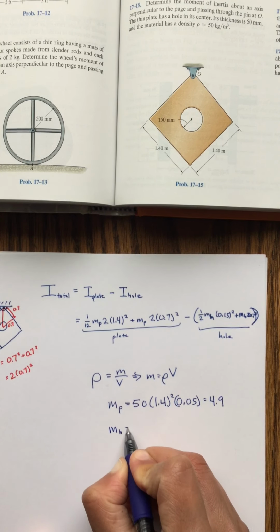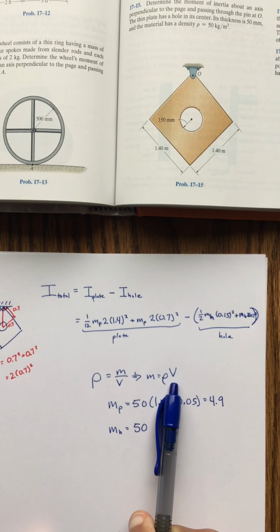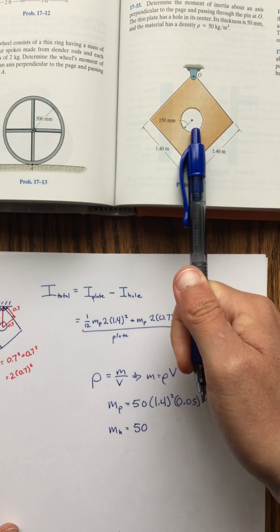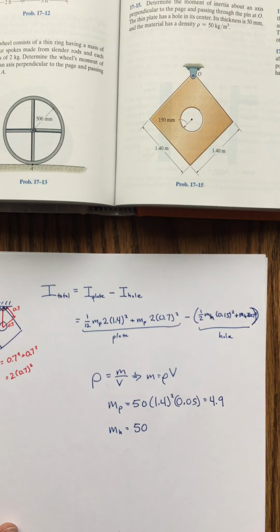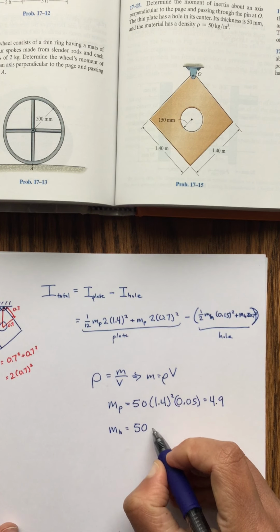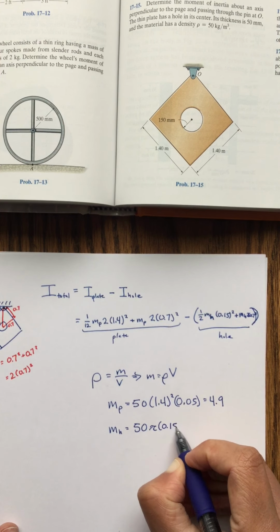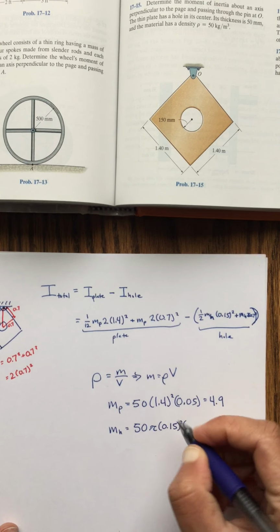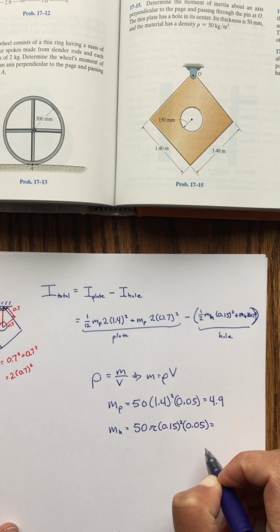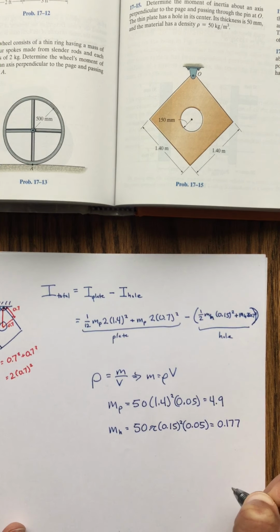For the mass of the hole, it's the density times the volume of the hole. Because it's a disc, the area for the top of the disc would be pi r squared. So that's pi times 0.15 squared. And then for the volume, you have to multiply by the thickness, which is 0.05. And that gives me 0.177 for the mass of the hole.